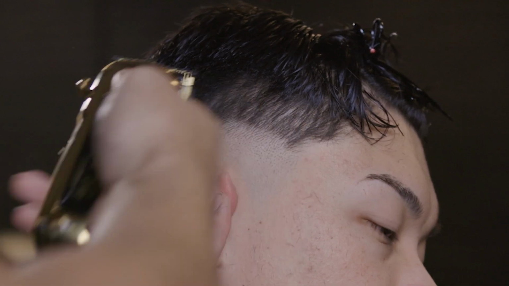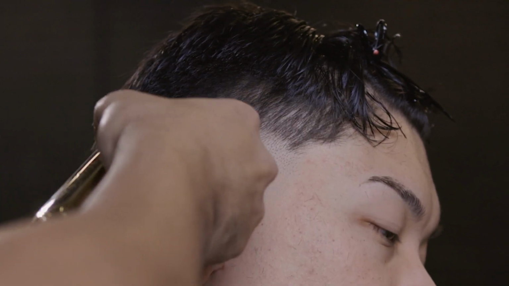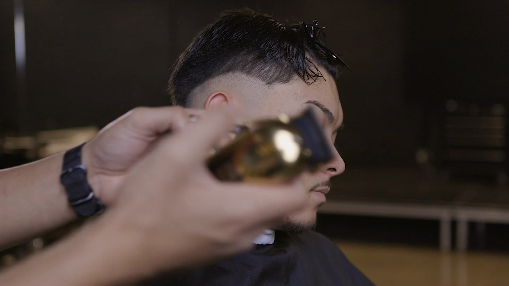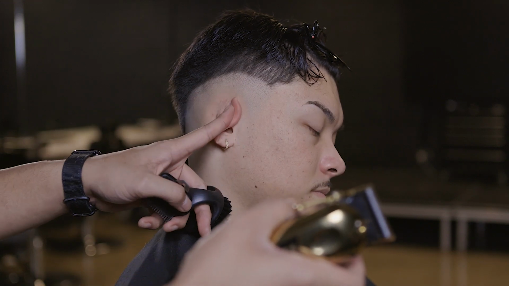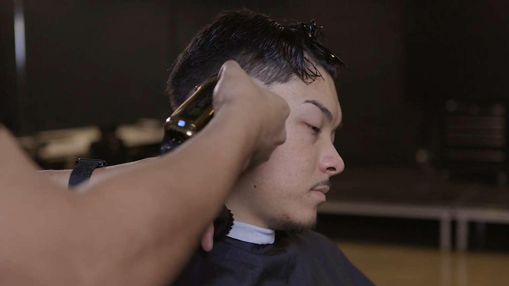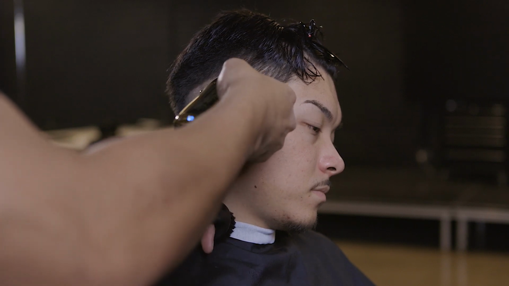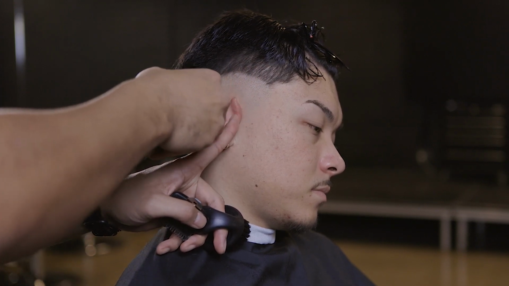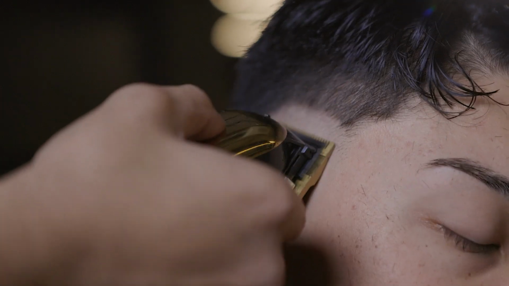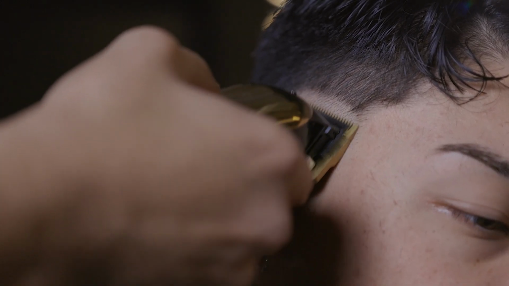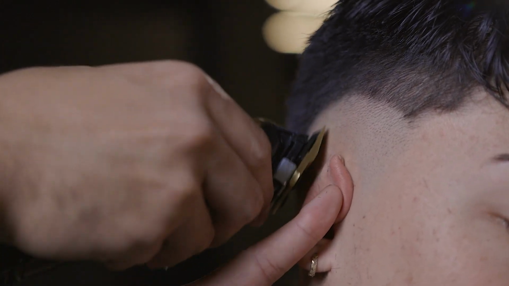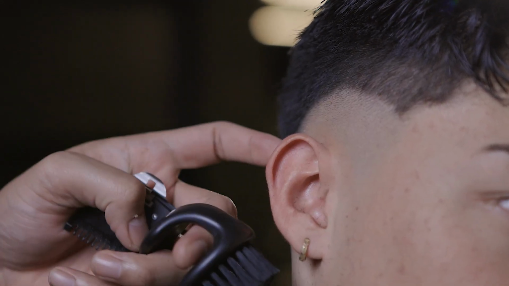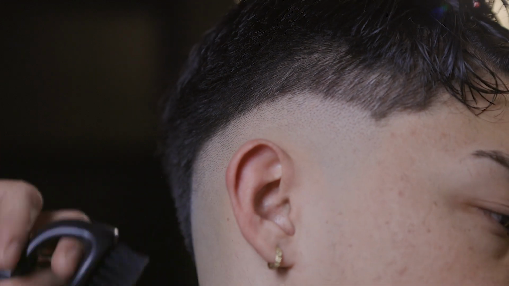For recording purposes, I'm only going to be doing a quarter. First guideline done. Removing our half guard, lever halfway. We're not going all the way up to our 0.5 line. We're going in between our 0 and our 0.5. Not only using our visuals, but also our ears, listening to see if we're still cutting. And there's our 0 line gone.